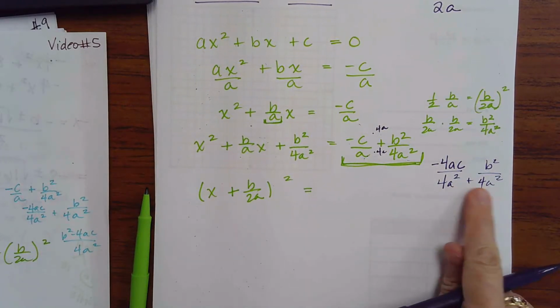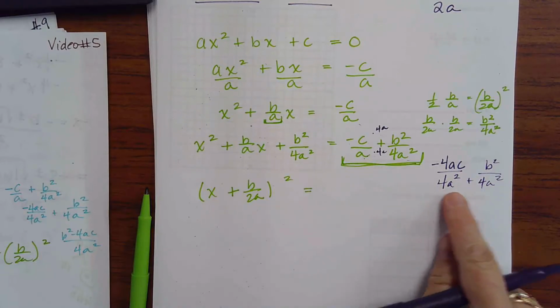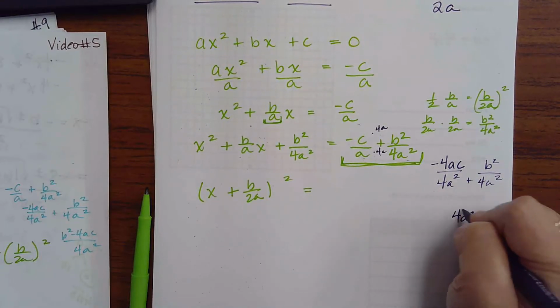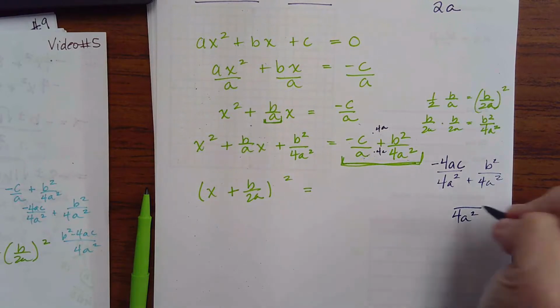So now that my two fractions, these two that I'm adding together, have the same denominator, when you add fractions, you keep the denominator and you add the numerators.